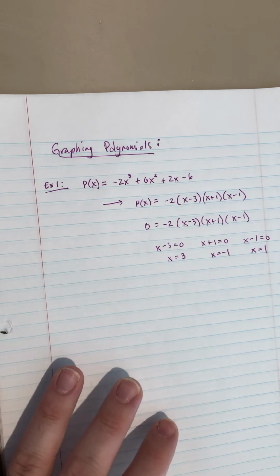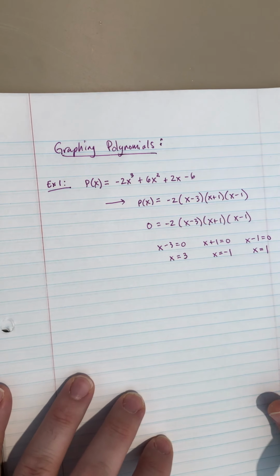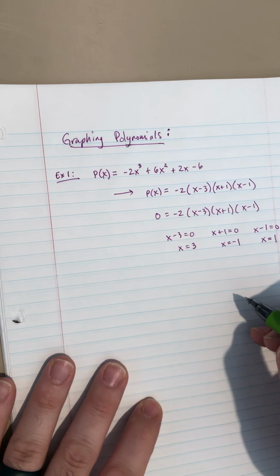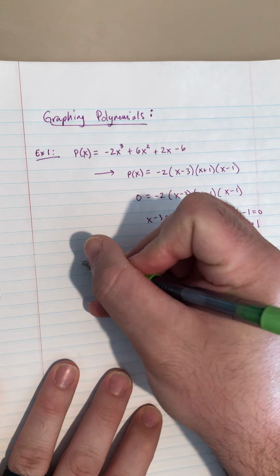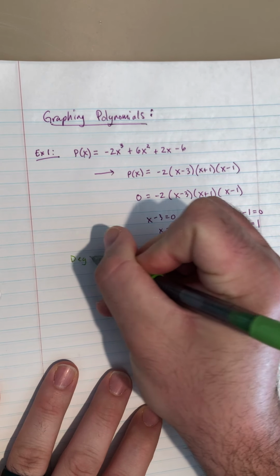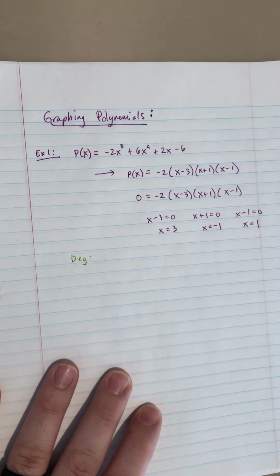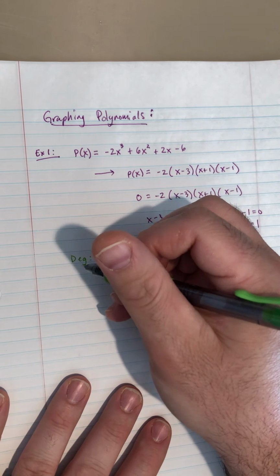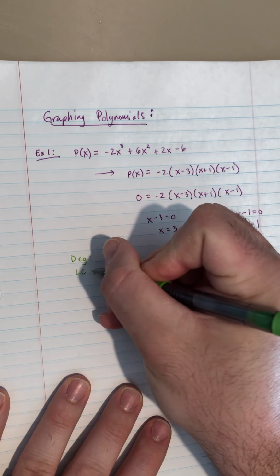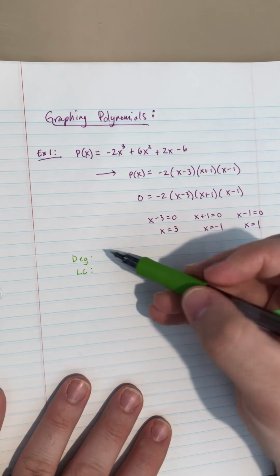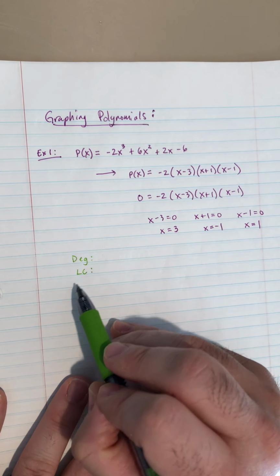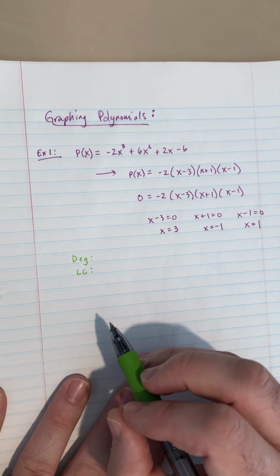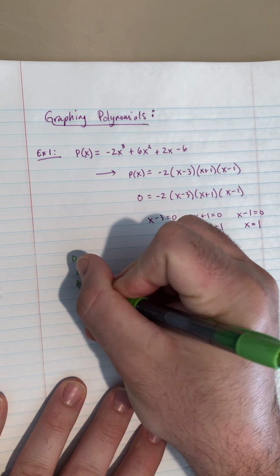Okay, now when you're graphing, there are some key components that we need. And these are rough graphs, I will say. These are not exact graphs. We're not getting the exact look of it or the exact placing of every little number on the graph. We're just trying to get a rough guess, a rough idea of what this looks like. So we need to talk about the degree of the polynomial, the leading coefficient of the polynomial, and we need to talk about what's called the end behavior.